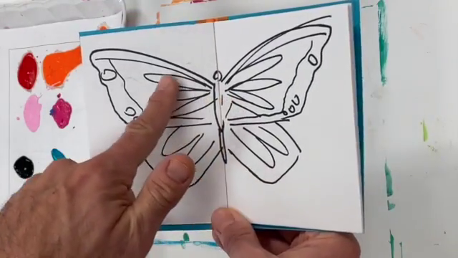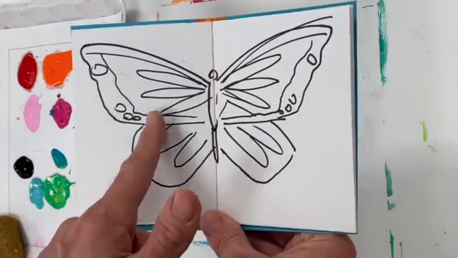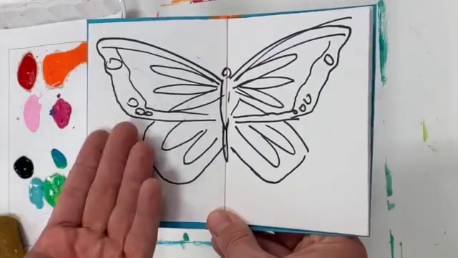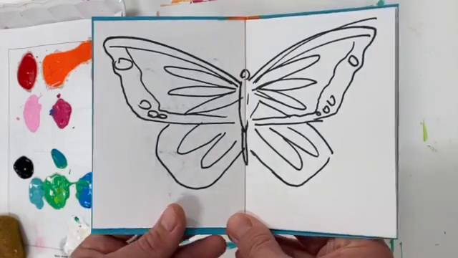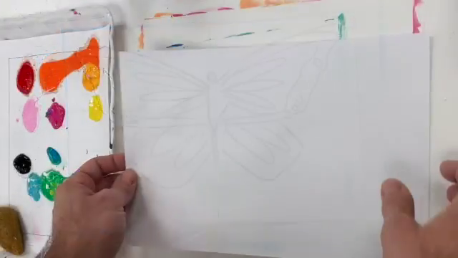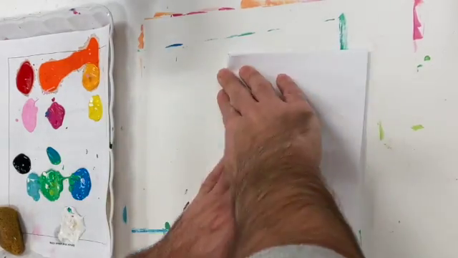Some butterflies have really beautiful designs that are symmetrical, which means that the two designs are mirror images of one another. They're exactly the same, only flipped. Once we've had some time to practice in our sketchbook, we're going to draw our butterfly on our final piece of paper. I'll begin by folding my paper in half to find the middle.